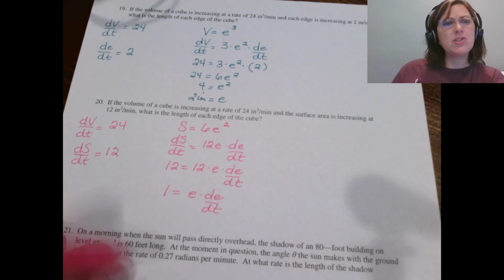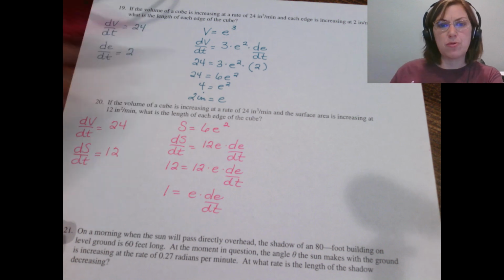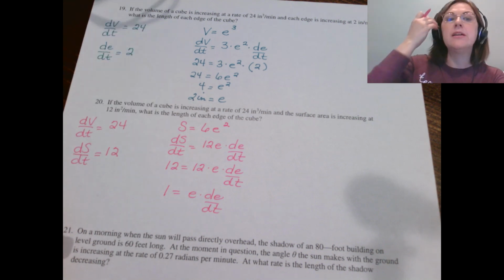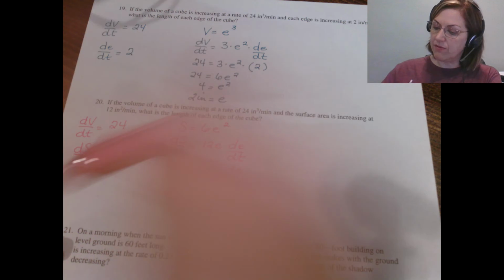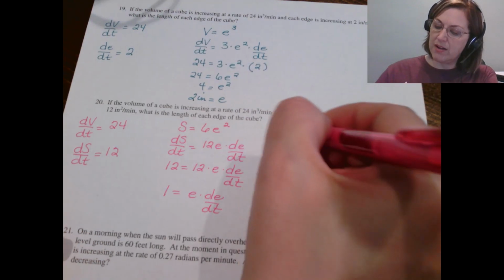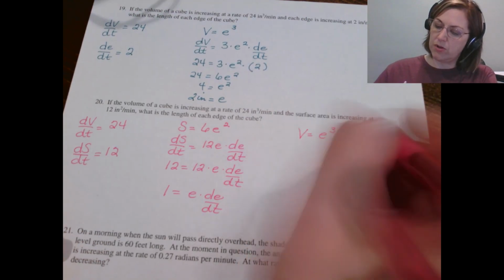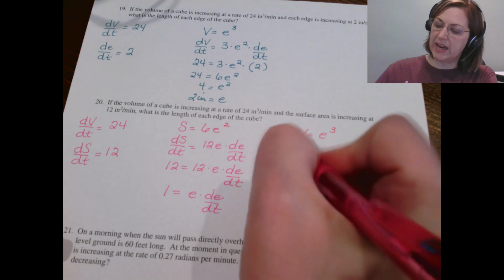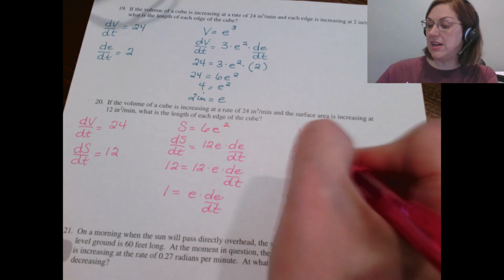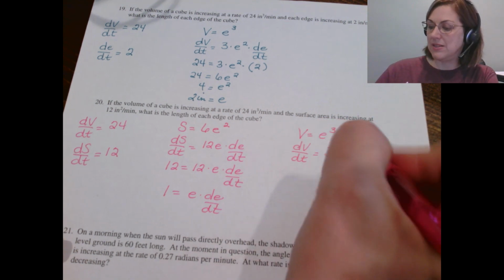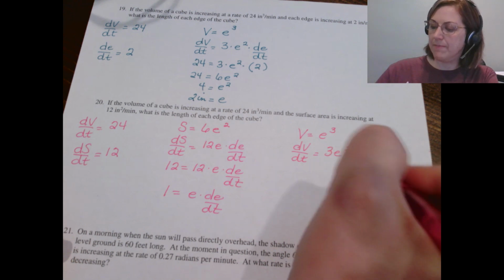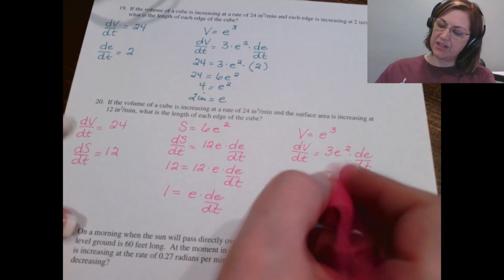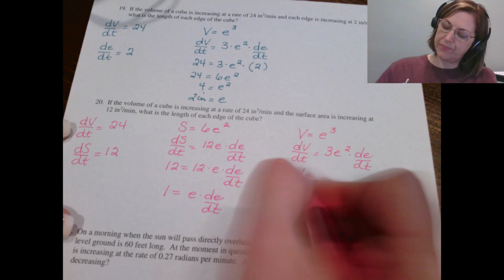Now, I haven't been told I can use the value from the previous problem, so I'm not going to do that. Instead, let's try to work with the volume now, since we were told that. Remember, the volume was E cubed. So dV/dt equals 3E squared times dE/dt. And we're told the dV/dt is 24.